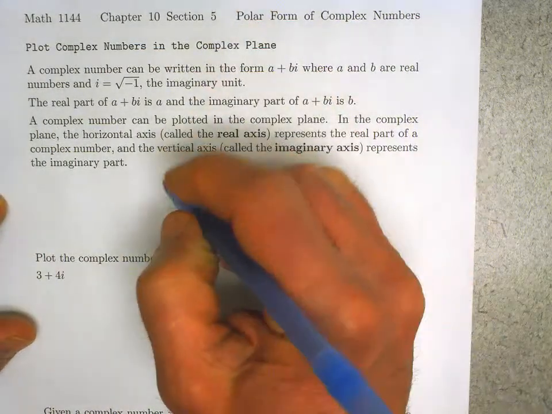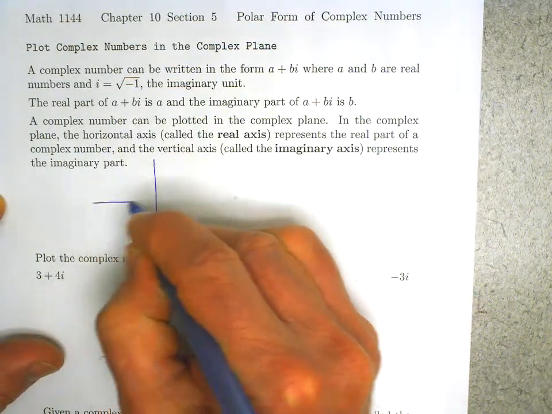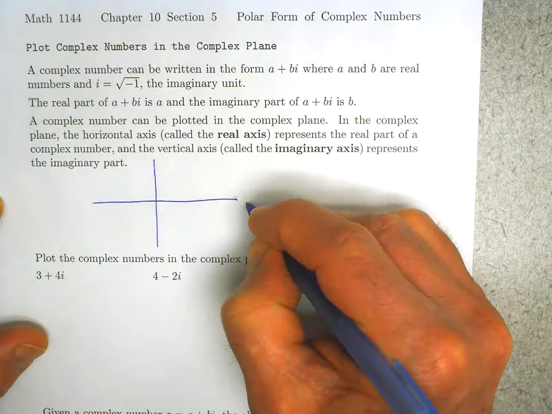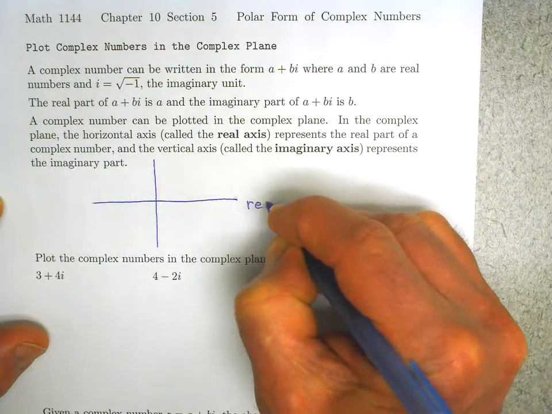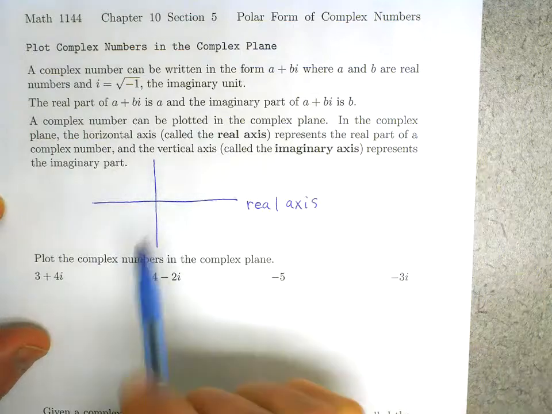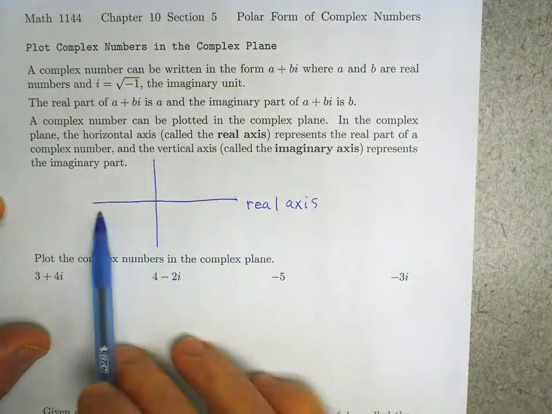So if we put a vertical axis and a horizontal axis, the horizontal axis is the real axis. That is the axis on which the real numbers are. It's just the regular real number line.